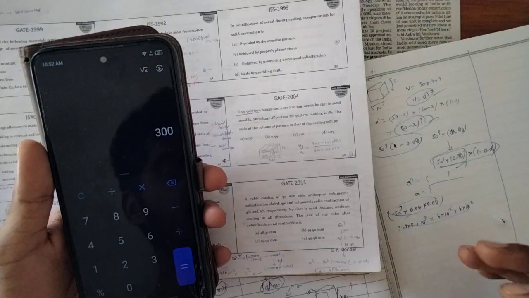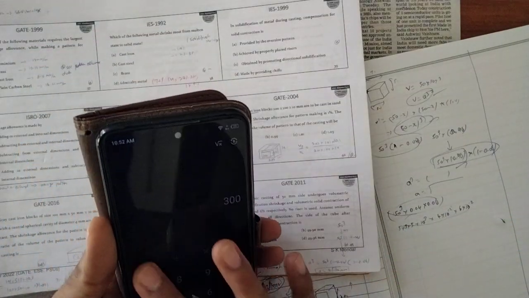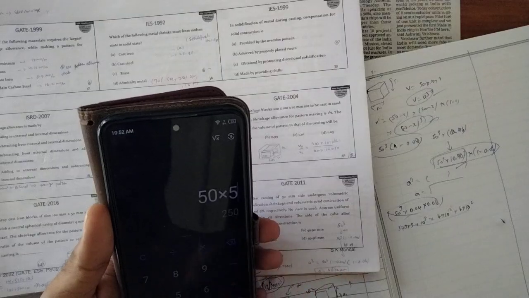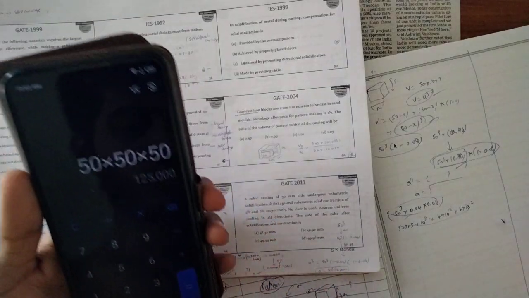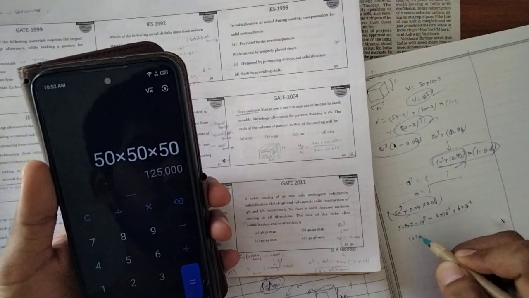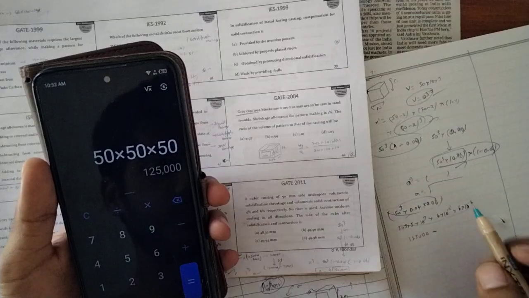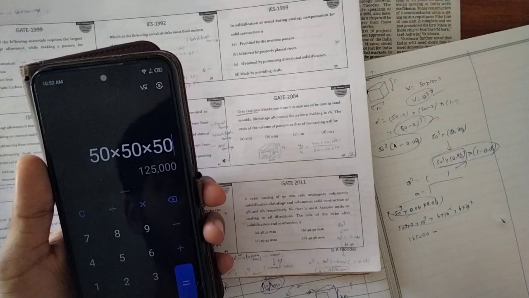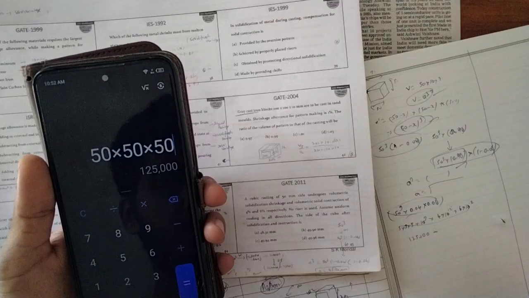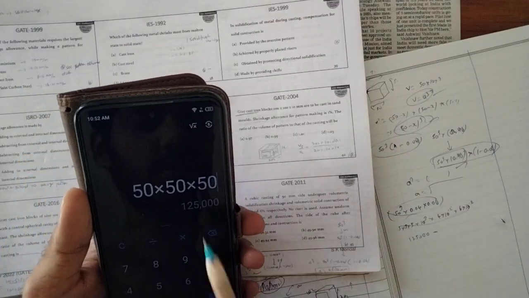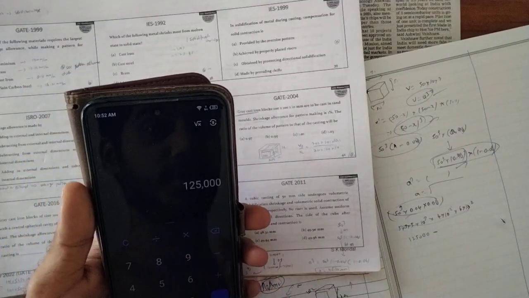So instead of going to the total thing, we can just use 50. What is the total volume? 125000. So minus this 4%. How can we add this 4%? It means in this thing entirely the 4% has been reduced.